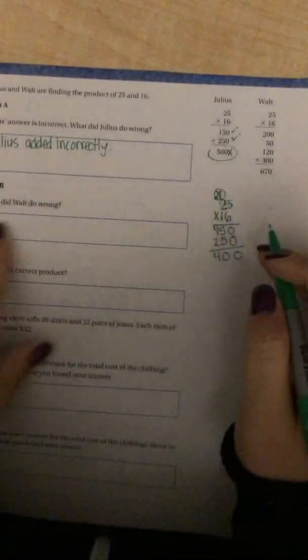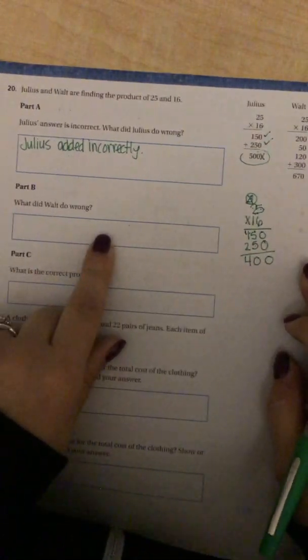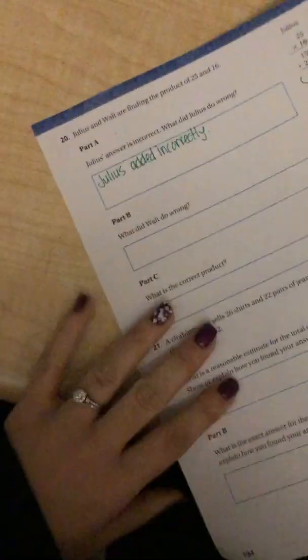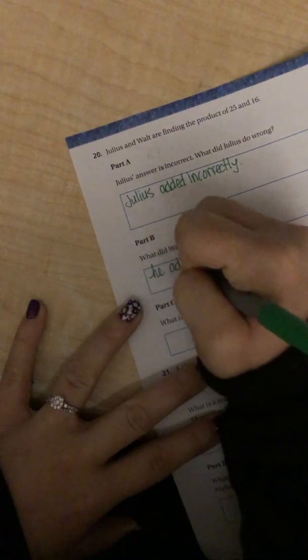Now, if I check Walt, it says what did he do wrong? So we can assume that his answer is incorrect. So let's check. He did partial products. So 1 times 2 is 2 with 2 zeros behind it. So 200 is a partial product. 1 times 5 is 5, but we have a 0 behind it, so that one is correct. 6 times 2 is 12 with 1 0 behind it. Very good. 6 times 5 is 30, but they're both in the ones, so this should be 30, not 300. So when we are trying to figure out what Walt did wrong, he added an extra 0.